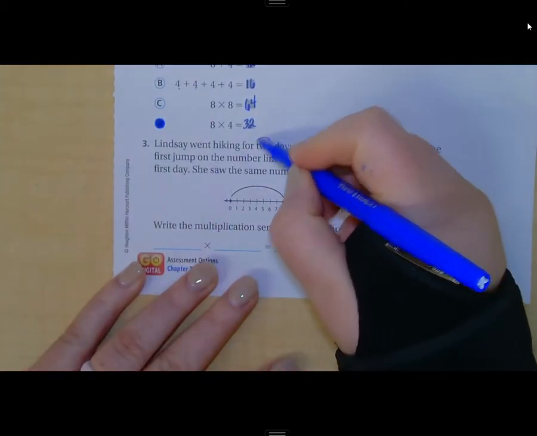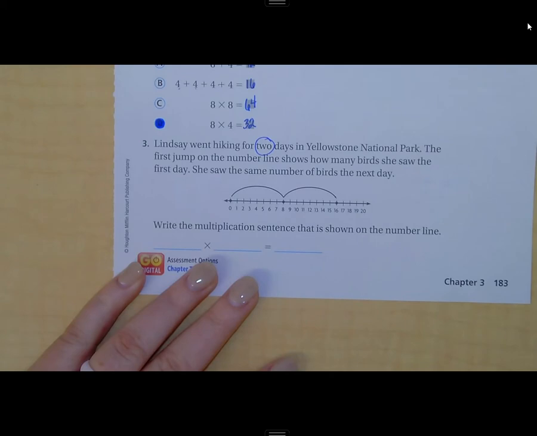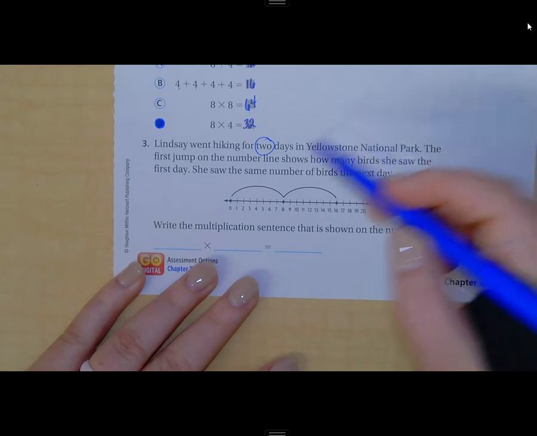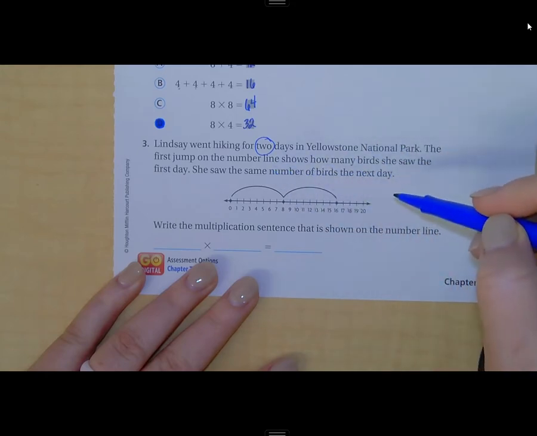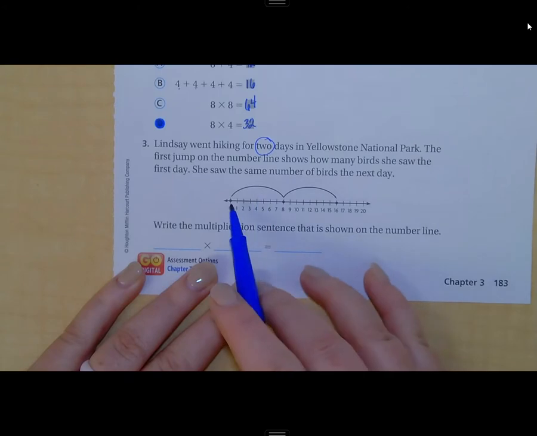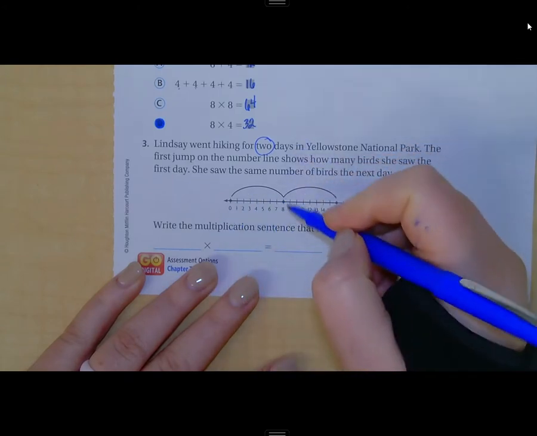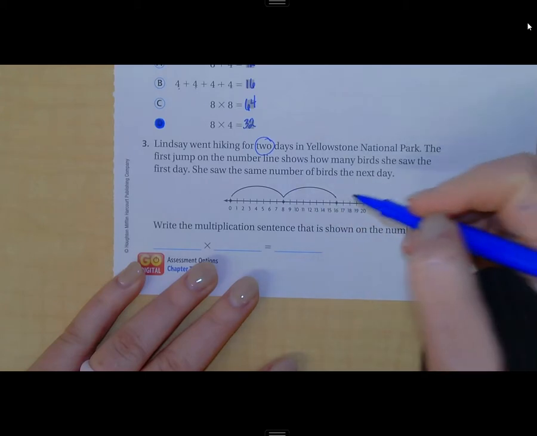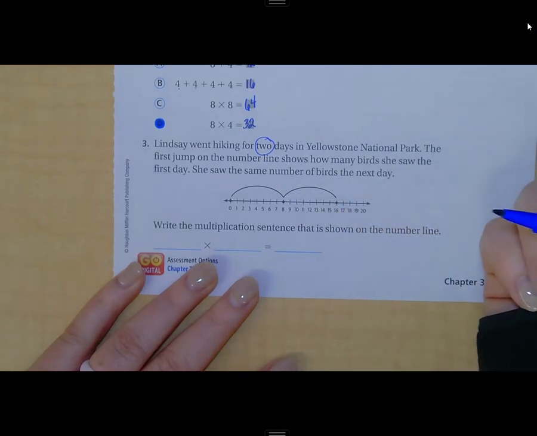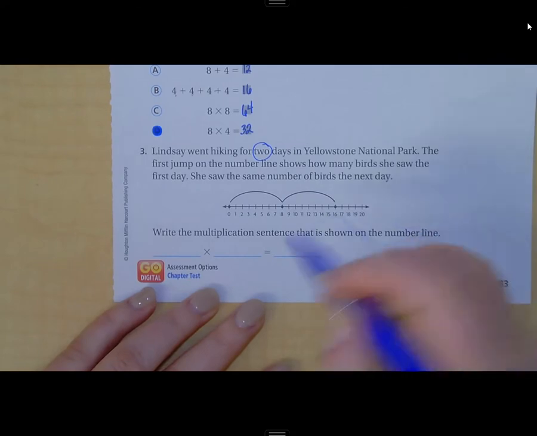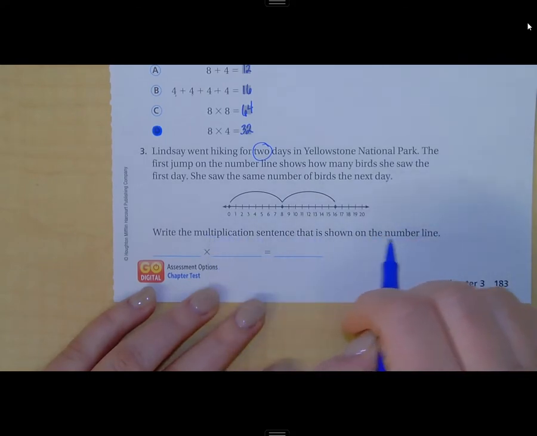Lindsay went hiking for 2 days in Yellowstone National Park. The first jump on the number line shows how many birds she saw the first day. She saw the same number of birds each day. Okay, so let's look. How big is her first jump? 8. So that means she saw 8 birds the first day, 16 birds the second day. Okay. Write the multiplication sentence that is shown on the number line.